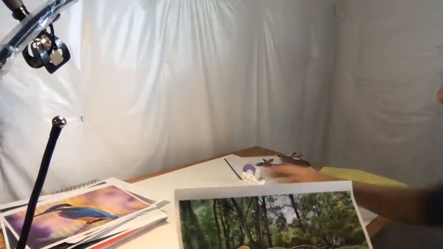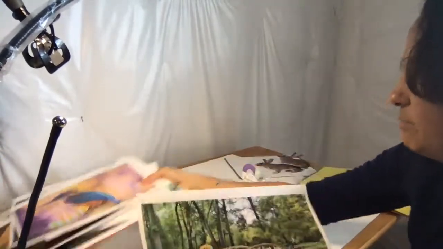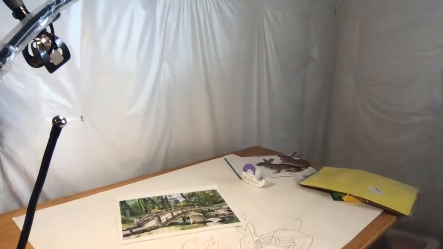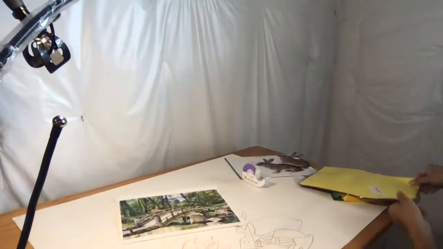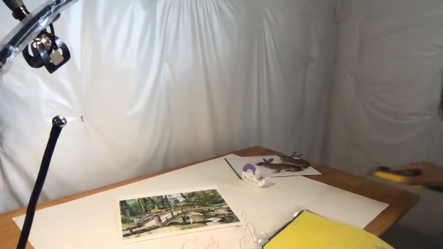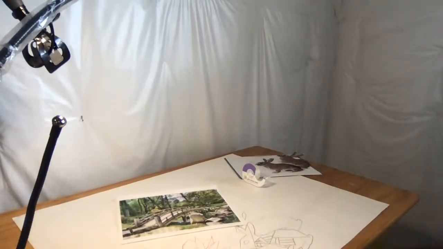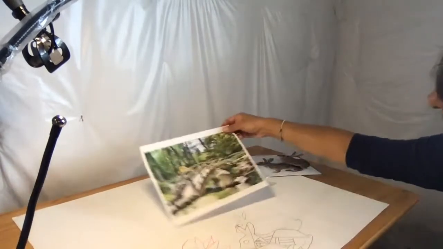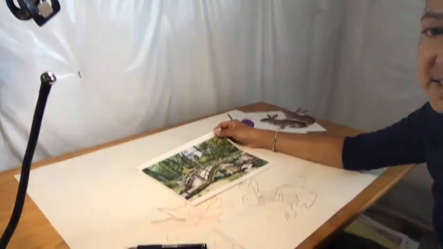So let's see what I'm going to do. I'm going to move all this junk and take my bridge. And yeah, you think you have a big space, but I'm realizing my space needs to be about 10 times bigger. So, okay, I want to make it so you guys can actually see it.